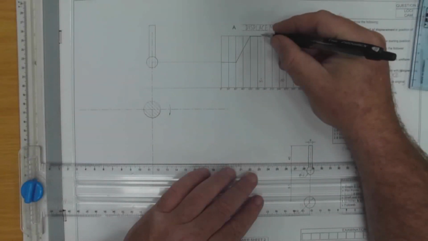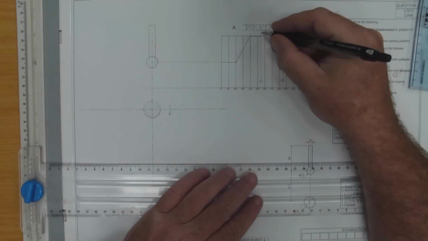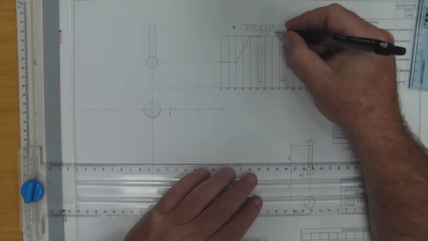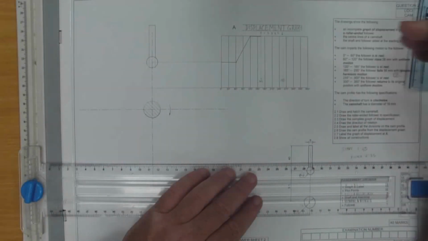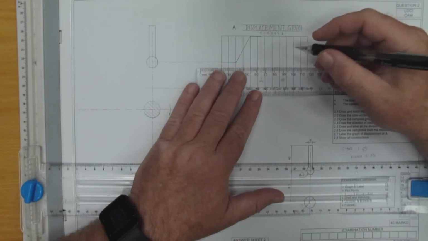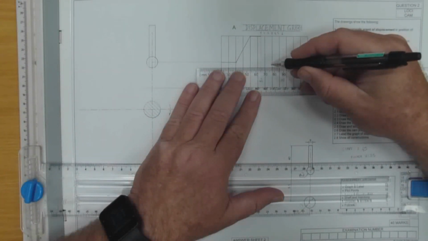Now what we're going to try and check is how many divisions we've got here. So there's 0, 1, 2, 3, 4, 5 and 6. So if we put in half measurements in all of these, we can get 6 divisions.